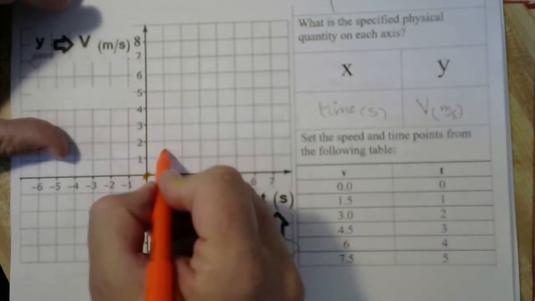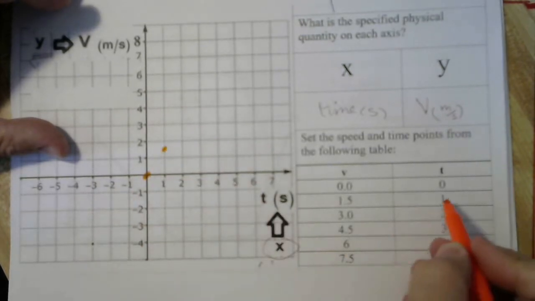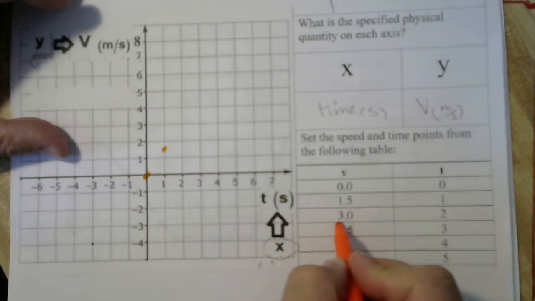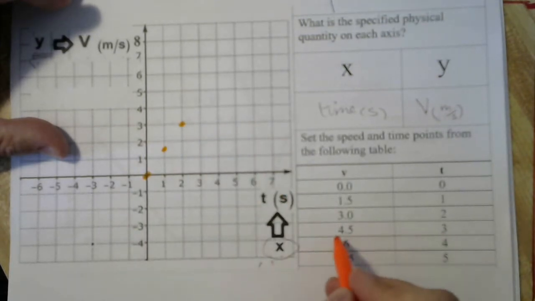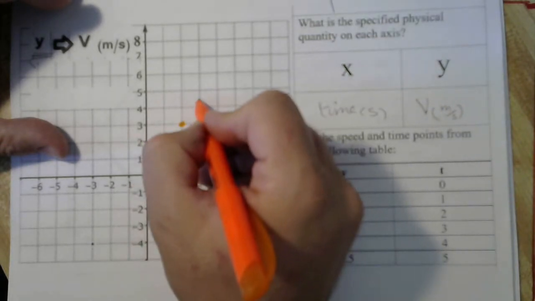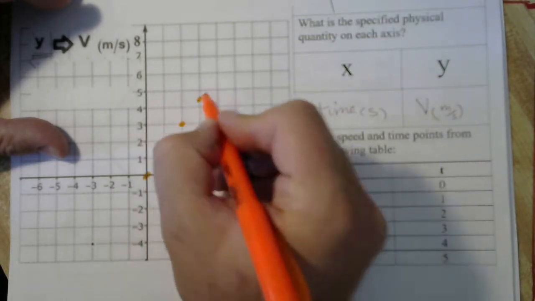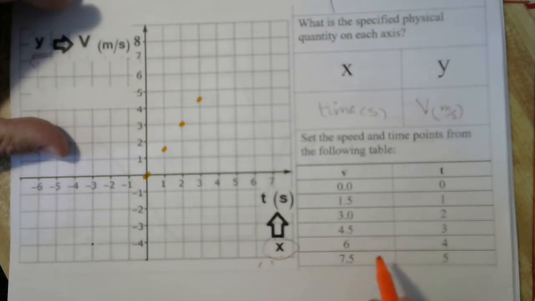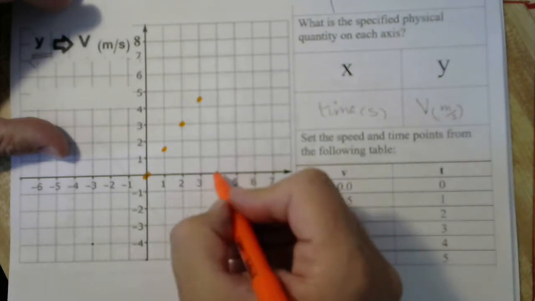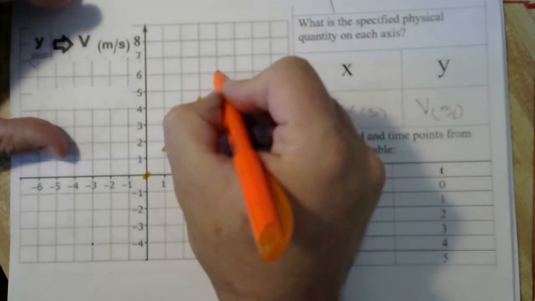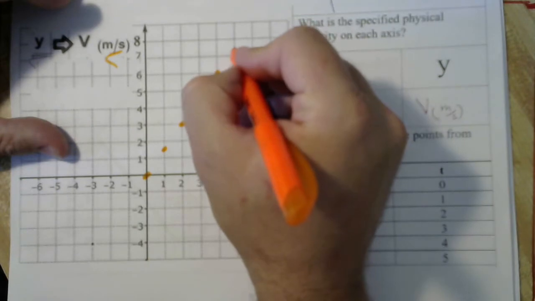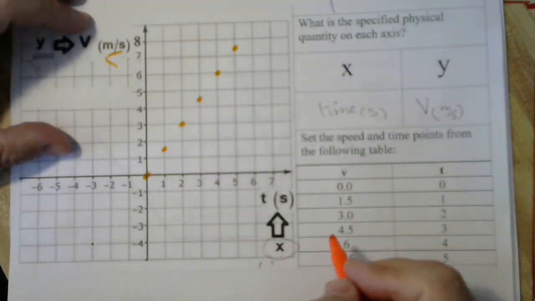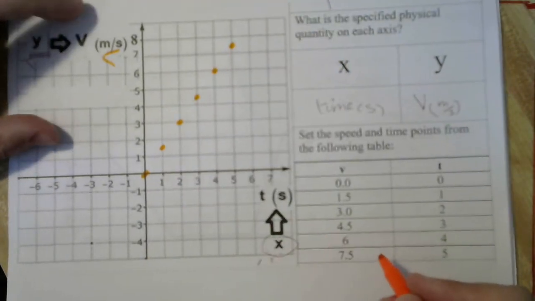At t equals 2, the velocity is 3. At t equals 3, it is 4.5. At t equals 4, the velocity is 6 meters per second. And at 5, it is 7.5. This is the point representation in this graph.